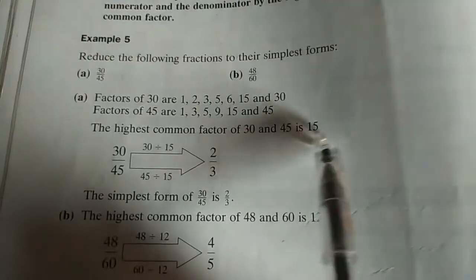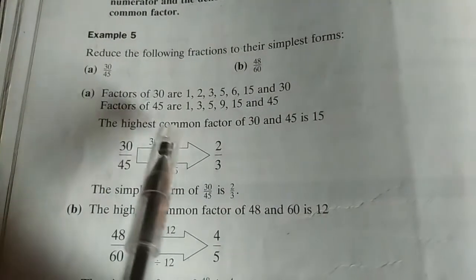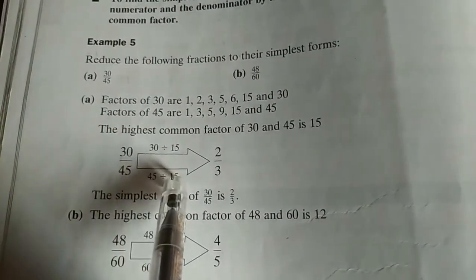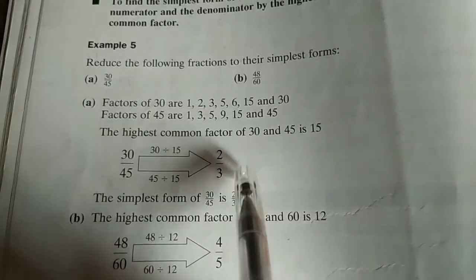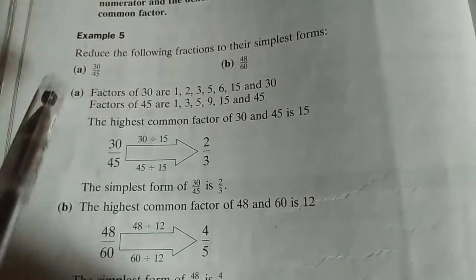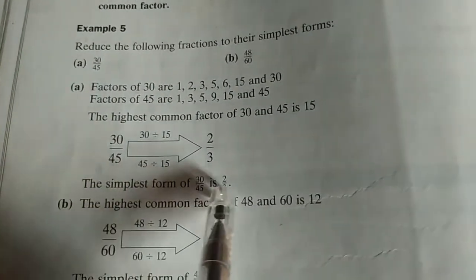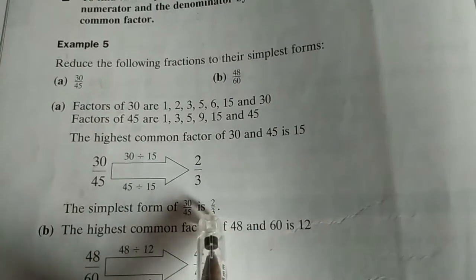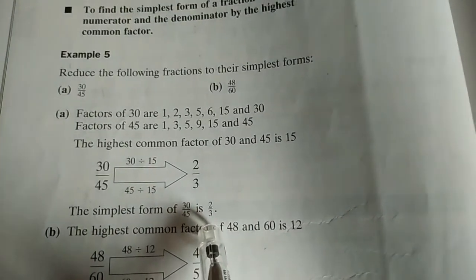We cannot divide by any other number, so we have to divide by 15. So 30 divided by 15 and 45 divided by 15, and then our fraction is 2 by 3. So the simplest form of 30 by 45 is 2 by 3, and this is the answer. Okay everyone.